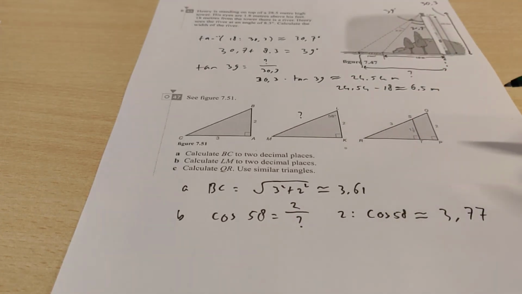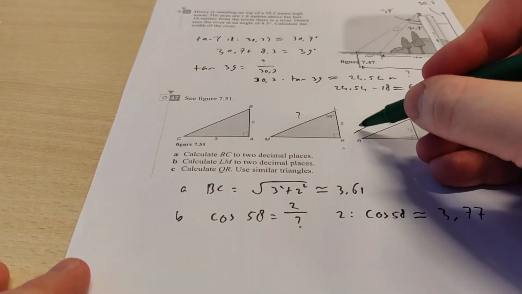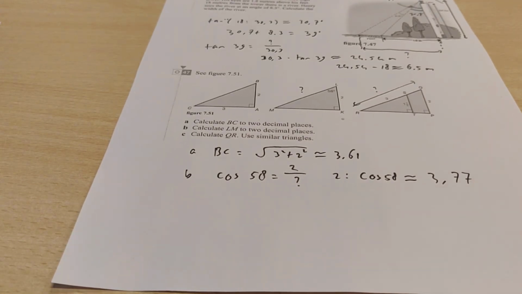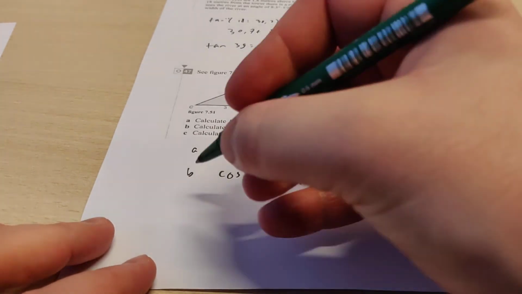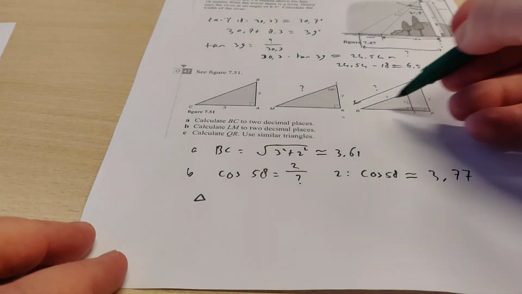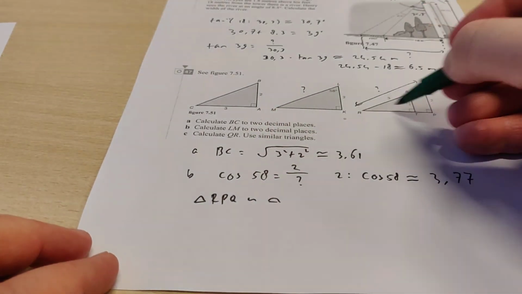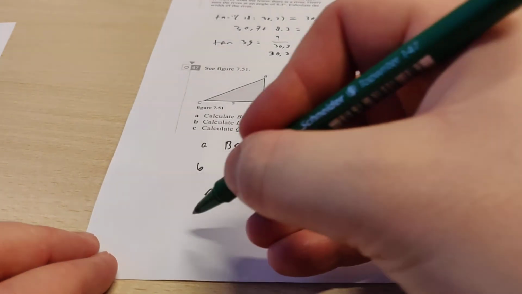And then for this one, we need to calculate QR. Now QR is this length from here to over there. So we're going to use similar triangles. Here's a small repetition of what you learned with chapter 2. All right, first I'm going to say that triangle RPQ is similar to triangle RTS. This is triangle RTS. So we're going to make a ratio table.